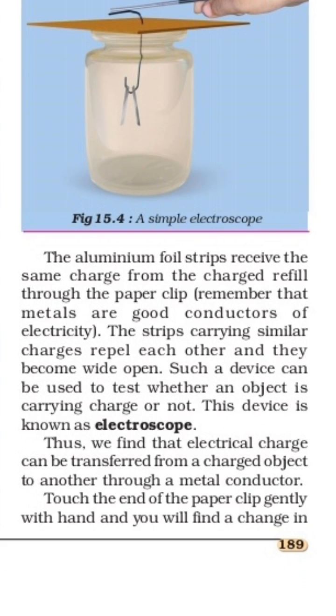We learned in the first activities that the same charges repel each other. In this activity the refill gets charged, maybe positive or maybe negative, and when it touches the paper clip, it transfers the charge to the aluminum foil strips. They get the same charge, and that's why they repel each other and become wide open.